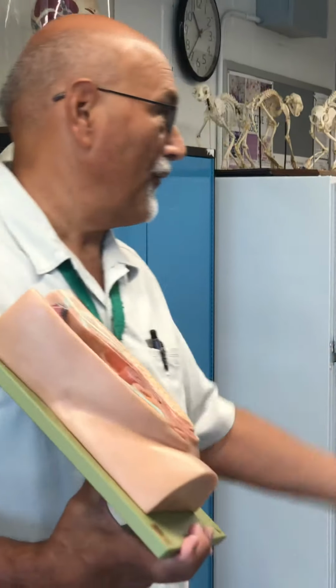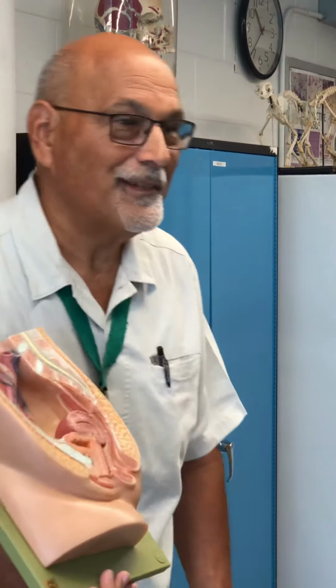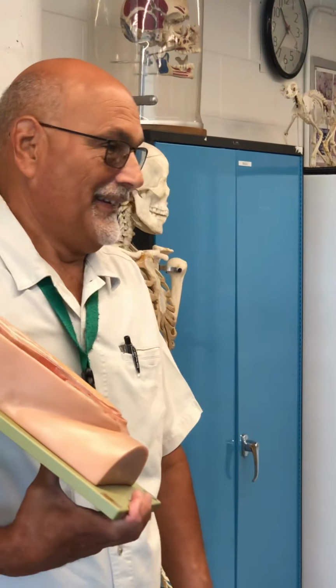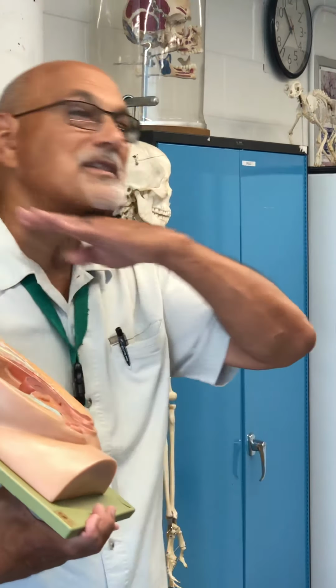The round ligament was going to the what in the male? Oh, yeah, you got it. The gubernaculum. Yeah. Gubernaculum. Remember that. That may be asked. Got it? Good. So you cut. That's it.